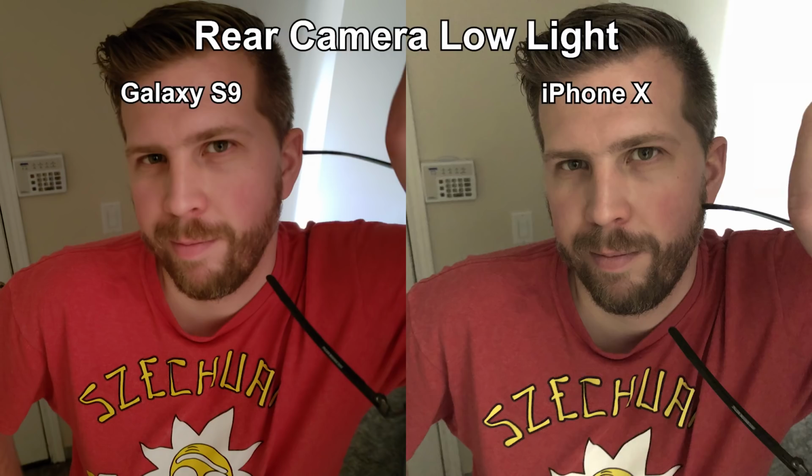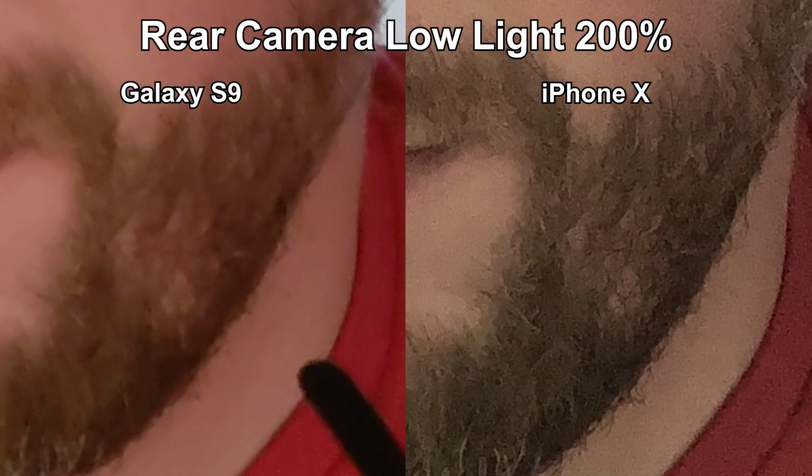This low light shot of me in the hallway demonstrates how each phone handles low light processing. Notice the red color of my shirt is washed out on the iPhone X and the image is much noisier. But it only looks that way because the S9 has smoothed out the image so much that it has lost a lot of detail. You can really see the loss of detail when comparing the hairs on my beard.